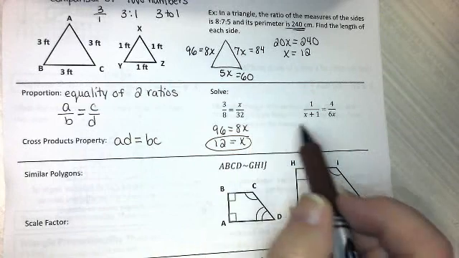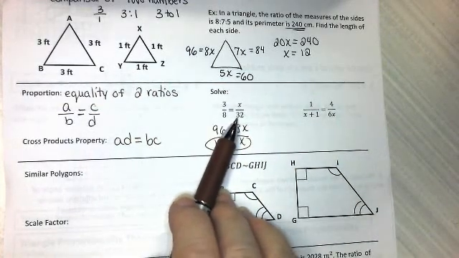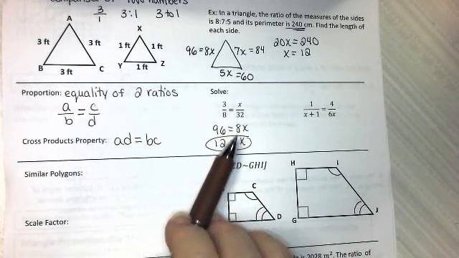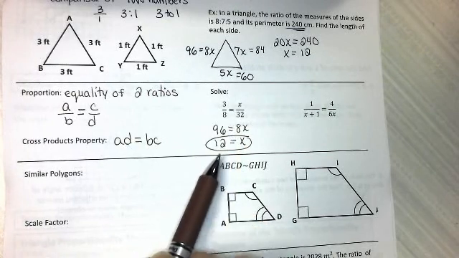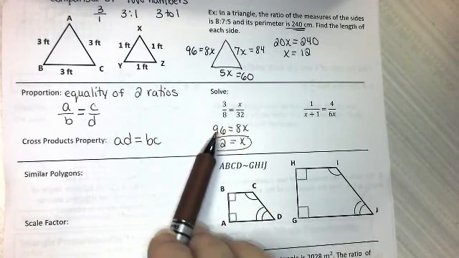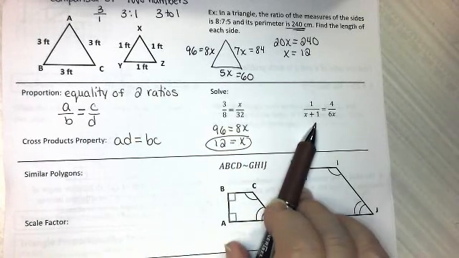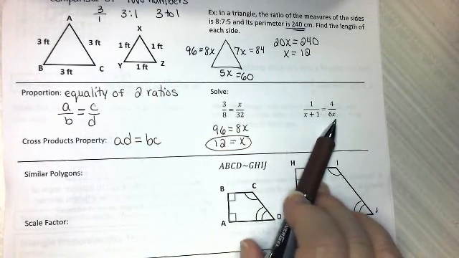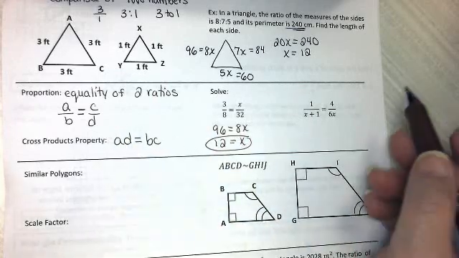Now I'm sure a lot of you looked at that and said, well, I could just look at it and scale it. 8 times 4 is 32. 3 times 4 is 12. Yes, you can. If you have a proportion that can be scaled, go right ahead. That is a quick way to do it, and you don't have to do the multiplying. However, we get to a problem like this one, and you can't scale x plus 1 to 6x. So we have to use the cross products.